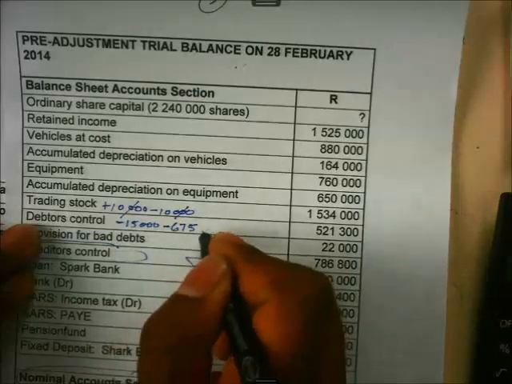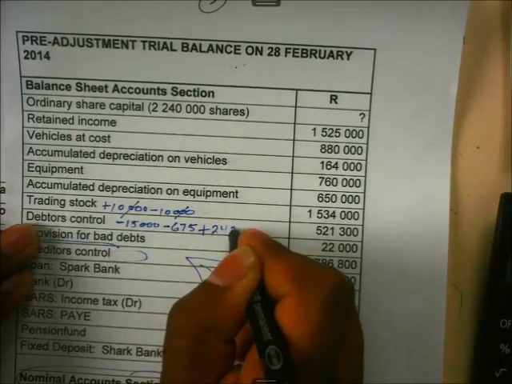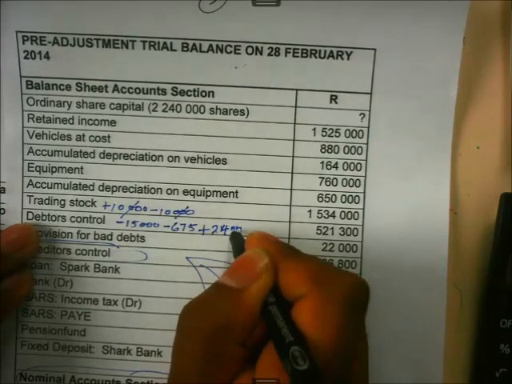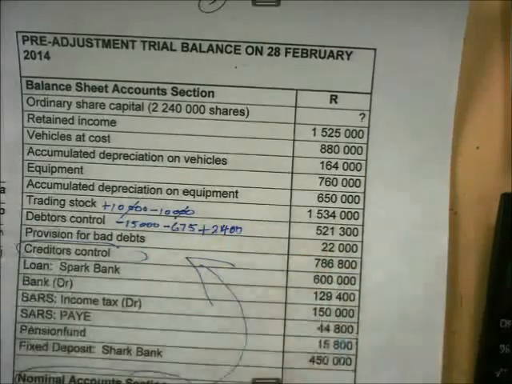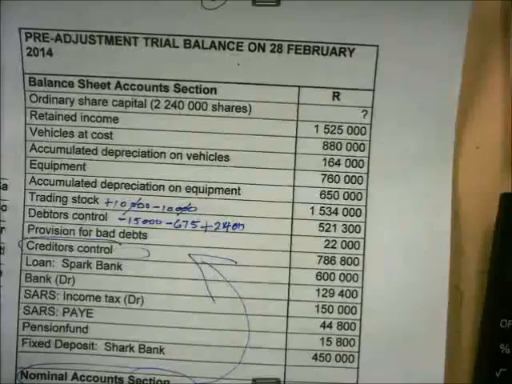Now, in order to correct that error, we are going to add back the 2,400. Now, let me repeat why I add back. When this debtor paid, they decreased the debtors control by mistake. Now, in order to correct that error, we add back the amount that was subtracted by mistake. That is all that I have done here.